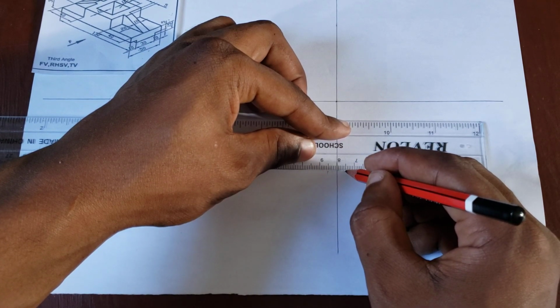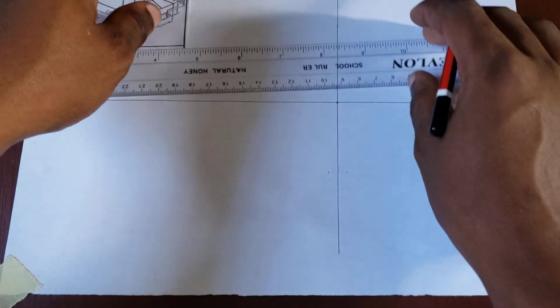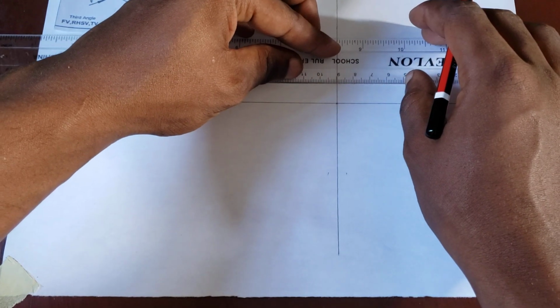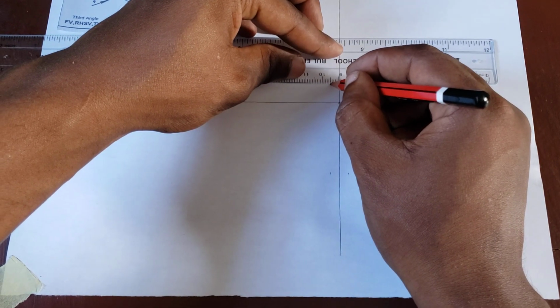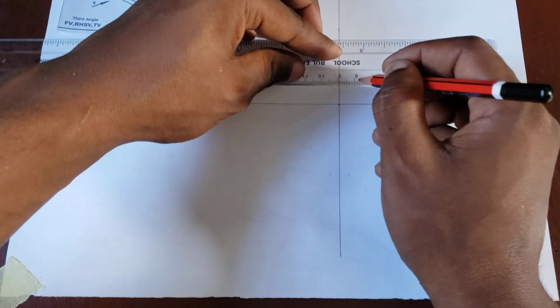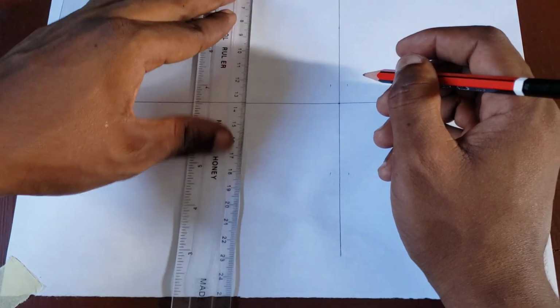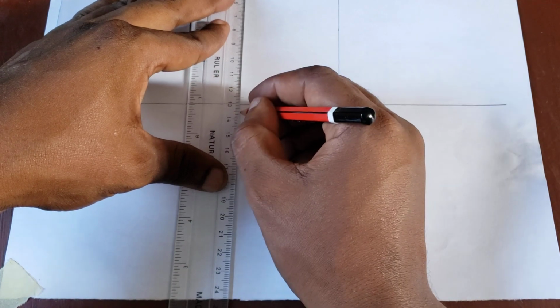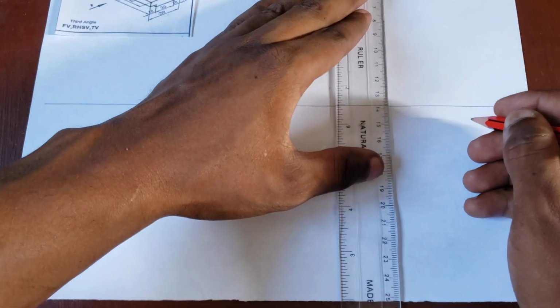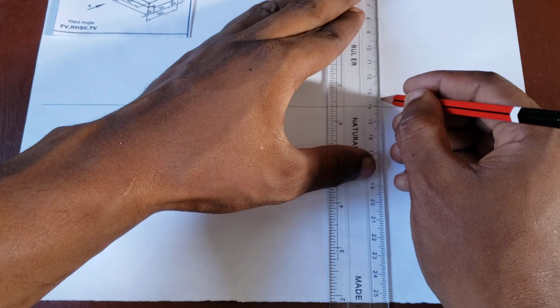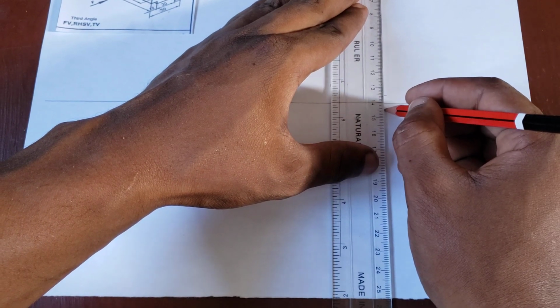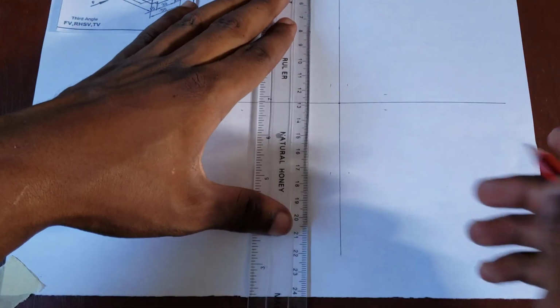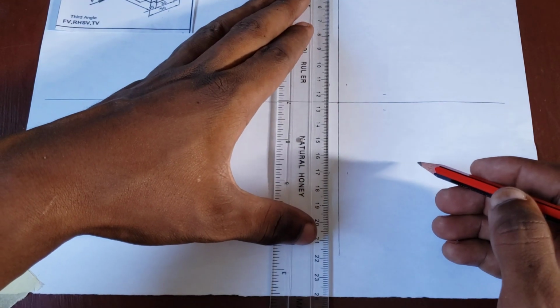Five millimeters, 5 millimeters, 5. Then we may draw faint lines.